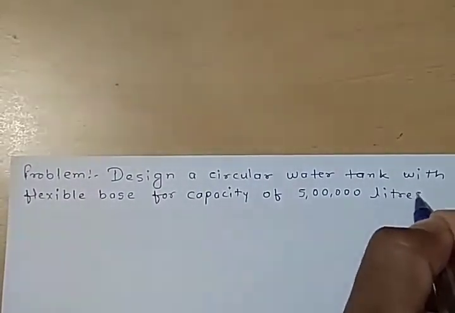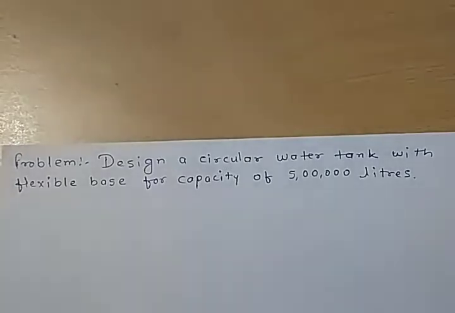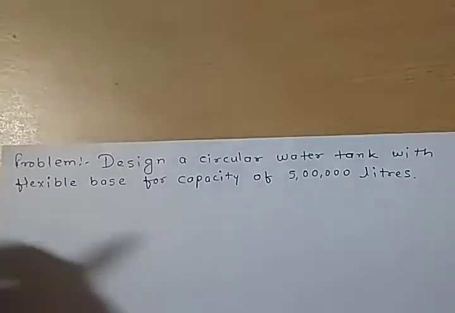So that is the problem. Design a circular water tank with flexible base for capacity of 5 lakh liters.